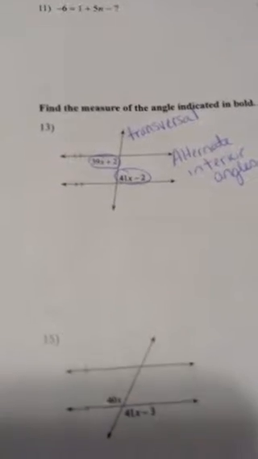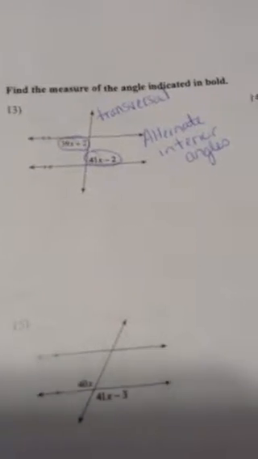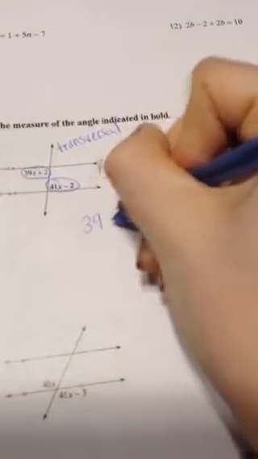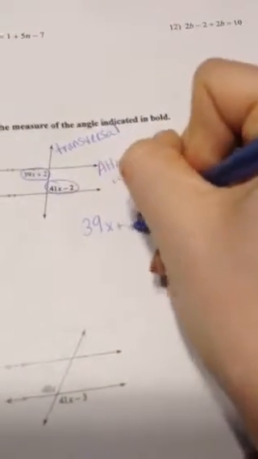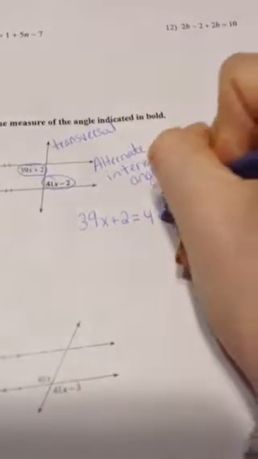They are both inside the parallel lines, but they're on opposite sides of the transversal. When that happens, they have the same value. If they have the same value, you can set them equal to each other and then solve.